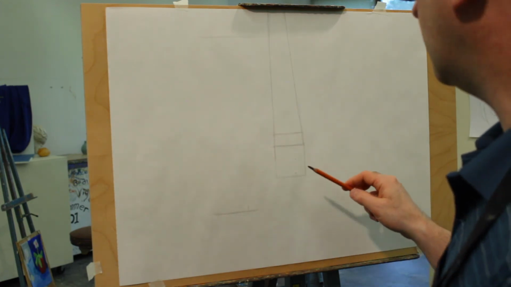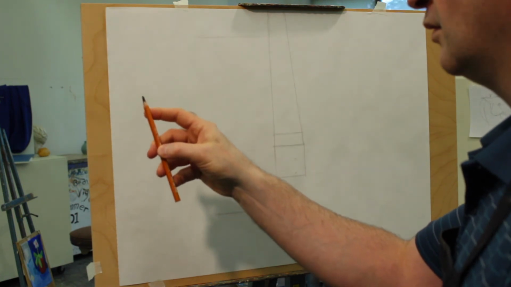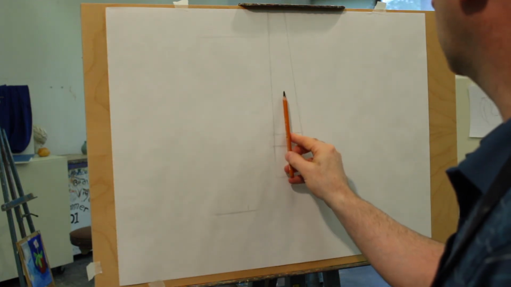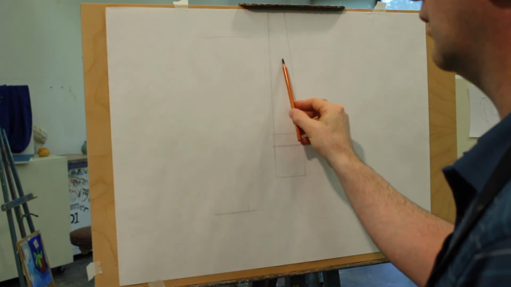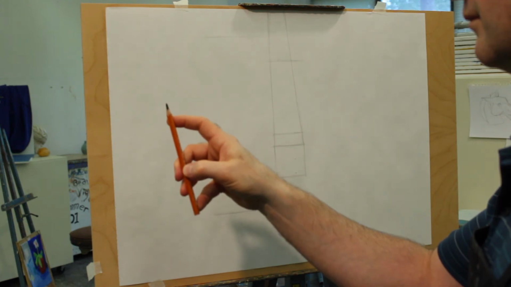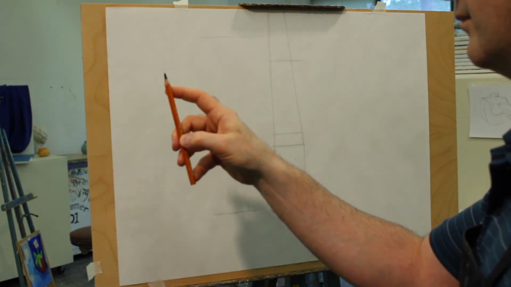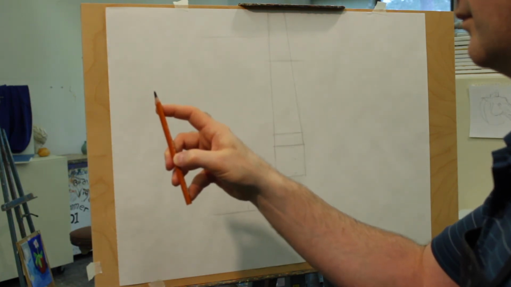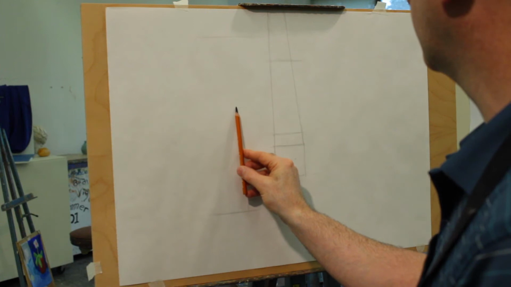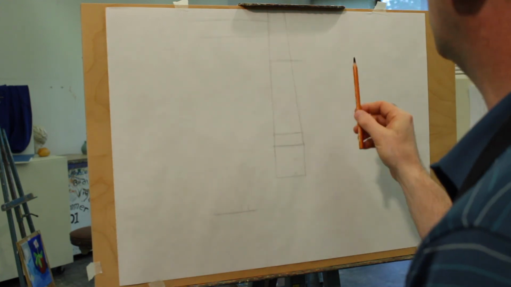So now what I want to do is move over to some of the other objects. So I can measure up 1, a little bit. Raise that up a little bit.